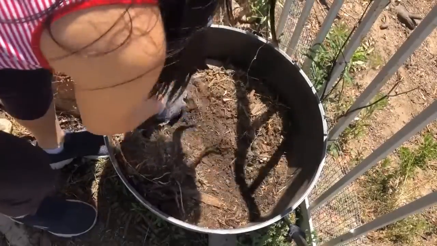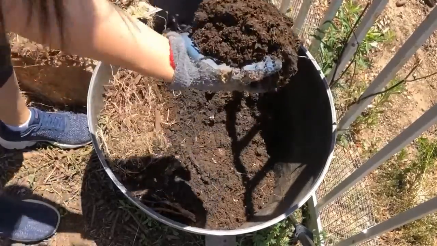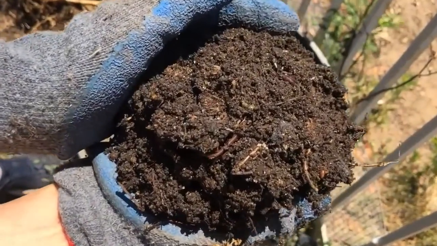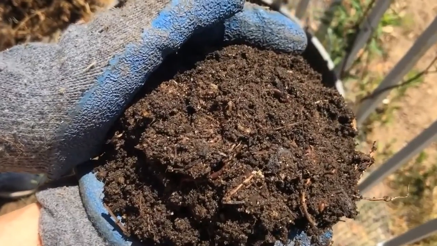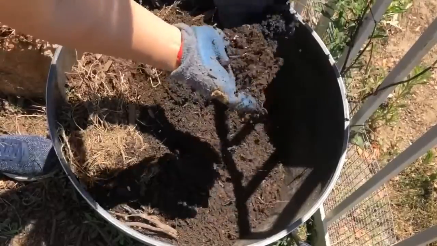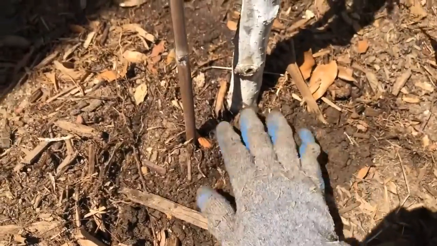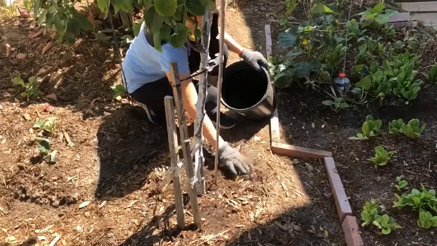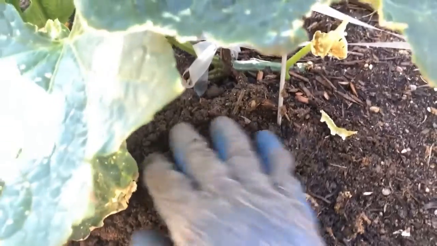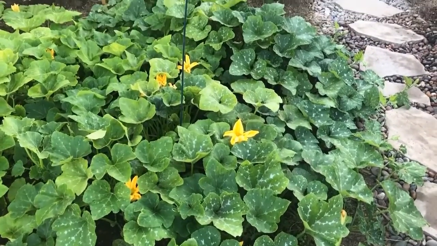After about a month or 2, this is what you get. It's like magic. You can't see any food scraps or leaves, just loose black soil with a bunch of worms, and this is turning waste into gold. This soil will nourish my fruit trees and vegetables. Great compost can provide an abundance of delicious food like my garden.